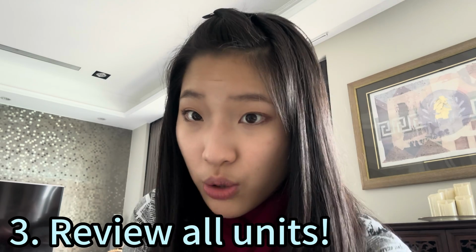I think the last thing is to know about all the units. There are seven units in total, and you should list down all the vocabulary that you should memorize. This part would be about memorization, and all the models and theories that you should understand and be able to apply.